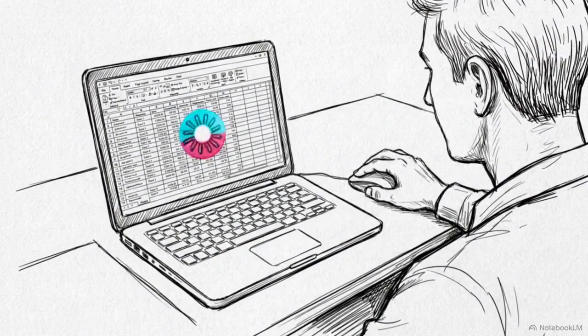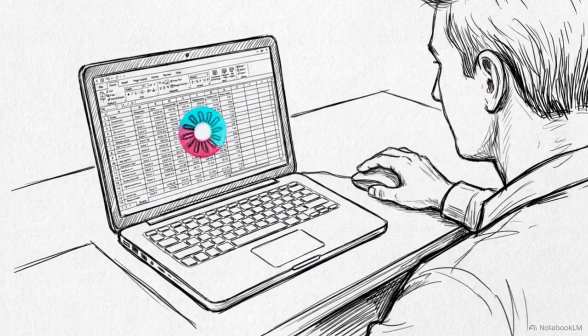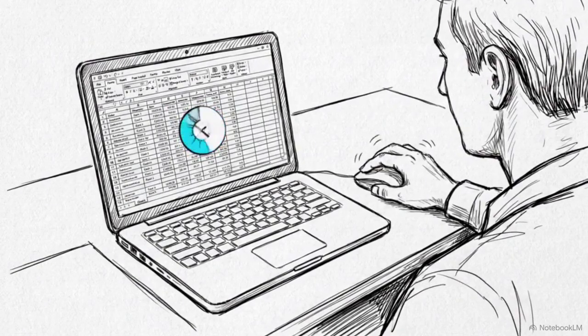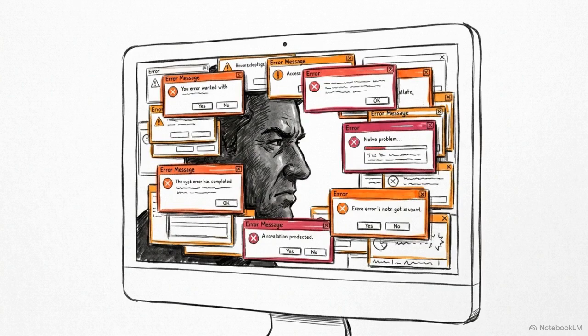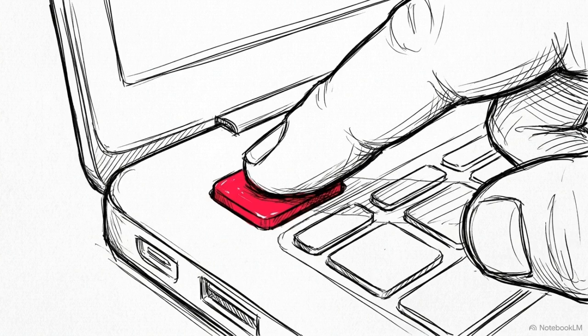We've all been there. You're in the middle of a project, and suddenly the cursor turns into a spinning wheel. The screen locks up, nothing clicks, and the entire system just stops responding. When this happens, the most common reaction is to reach down, hold the power button for 5 seconds, and force the entire machine to shut down.